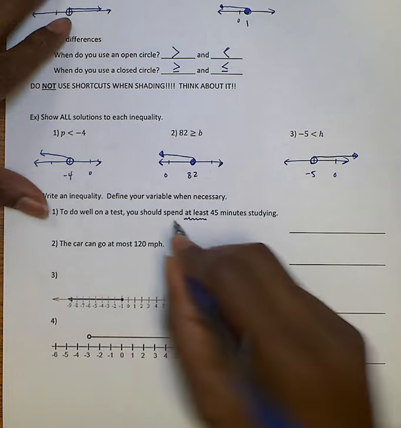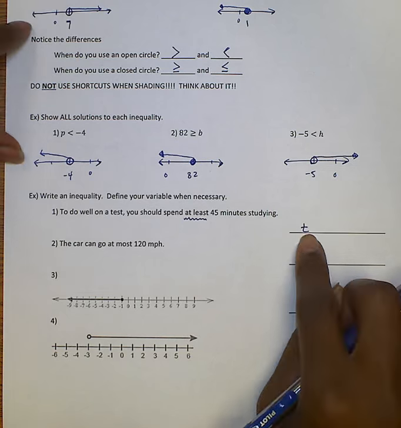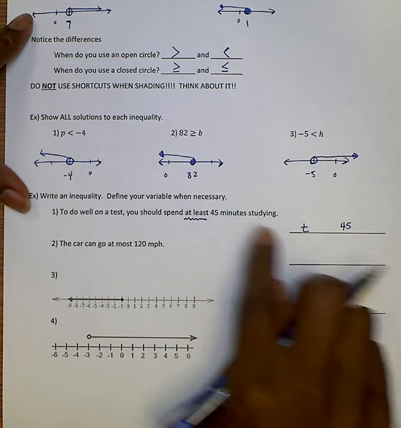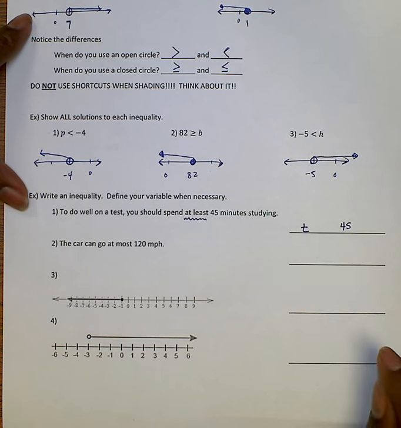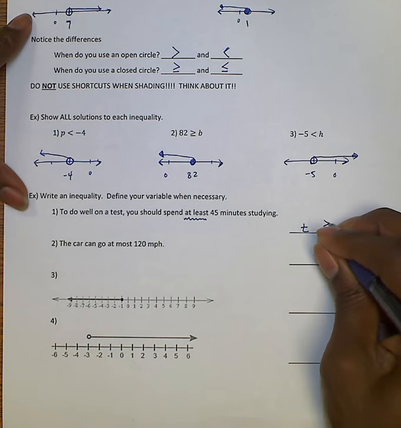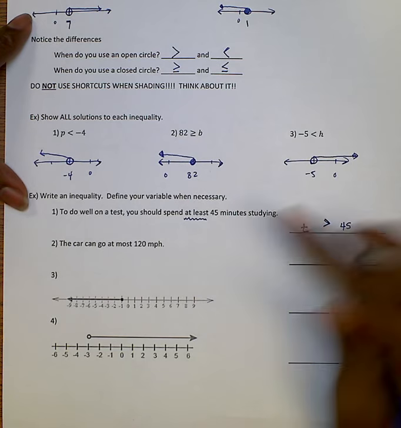So, I'm going to put T for time that we spend on the test. And T and 45, how does that compare? T has to be at least 45. So we ask, can it be 46? Yeah. So T can be greater than 45. Can it be 45? Yeah. Or equal to.